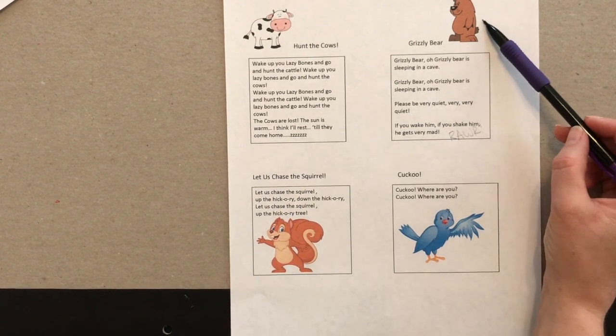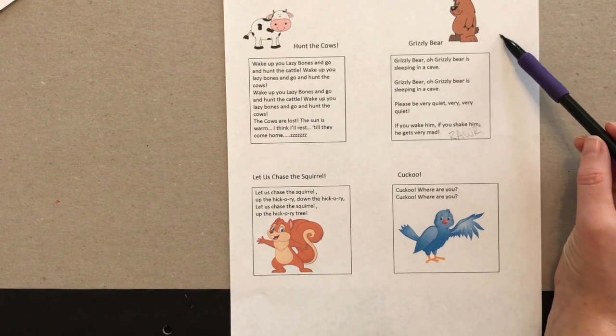Do you remember the song about the grizzly bear who's sleeping in a cave?